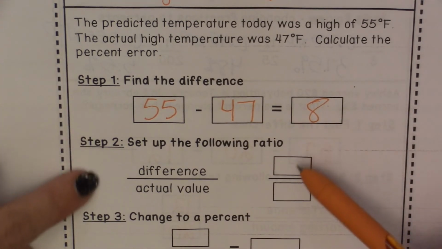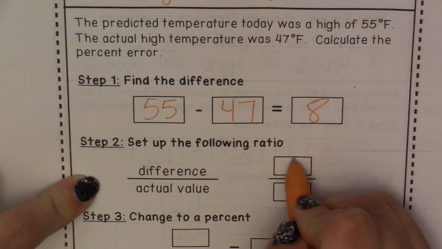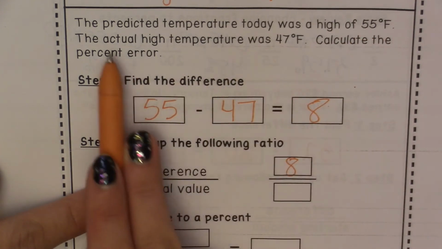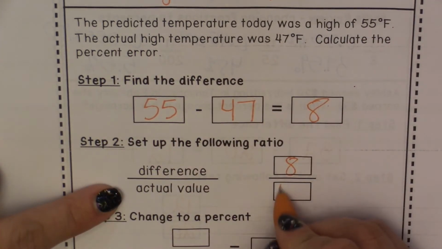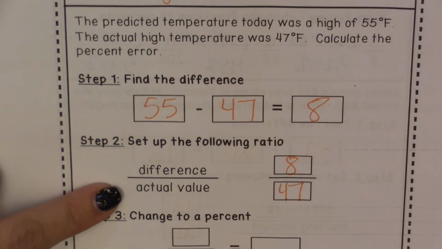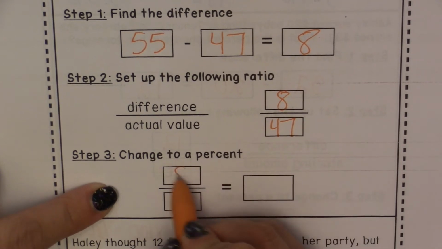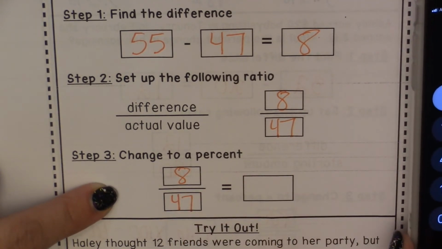Then we're going to take this and move it into step 2 to set up the ratio. So we have a difference of 8 and the actual value. If we go up here and we're deciding between the two, the actual temperature was 47. Then we're going to move this ratio down into step 3 and change it to a percent.